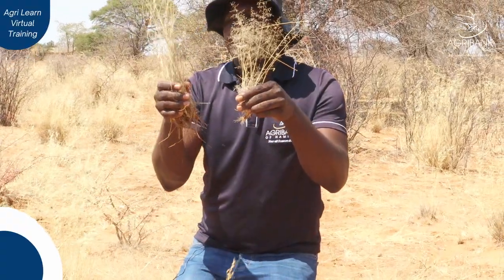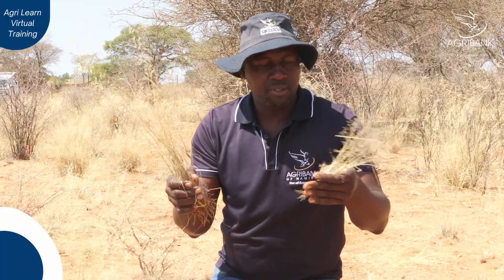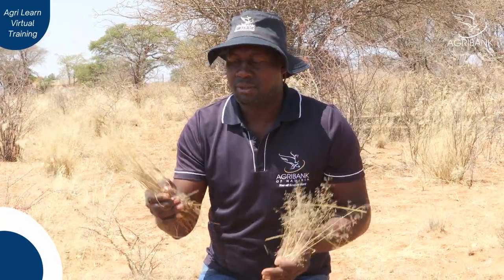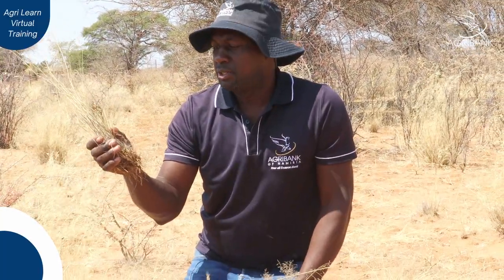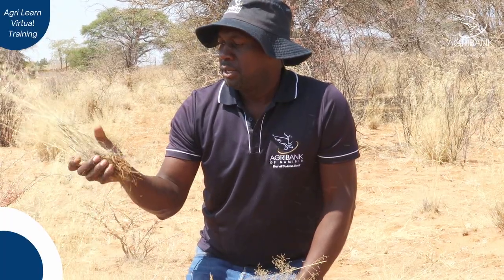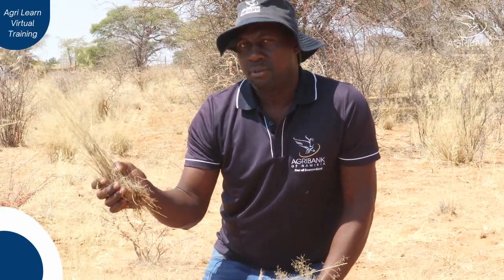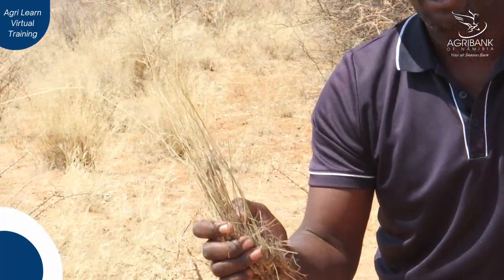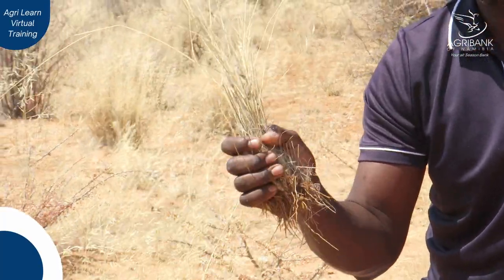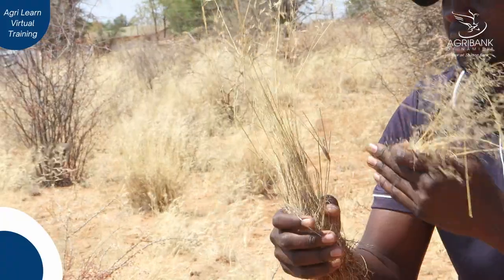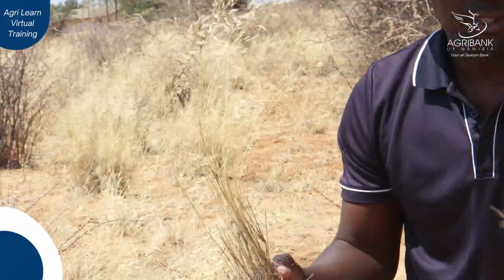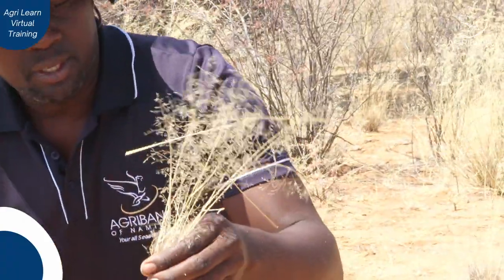And even look at the leaf materials. The annual grasses grow fast and produce less leaf material, compared to the perennials that have to invest a lot into producing more leaves. So in terms of grazing for the animals, this carries a higher grazing value. Look at the mass, or the volume that it carries. This is just small amounts.